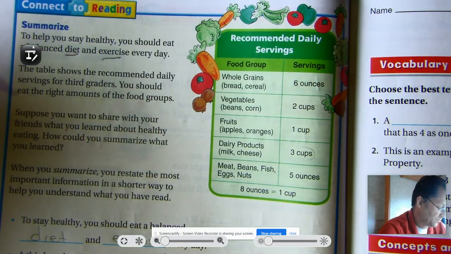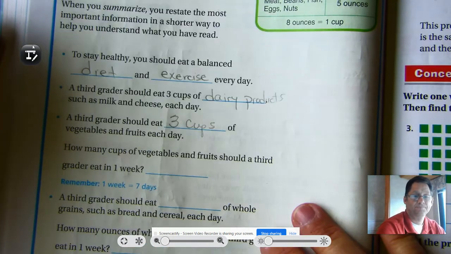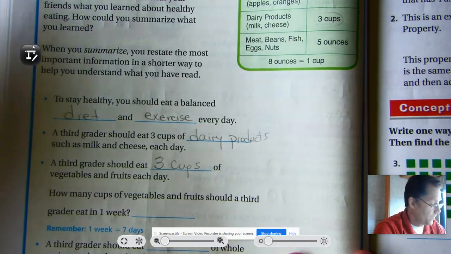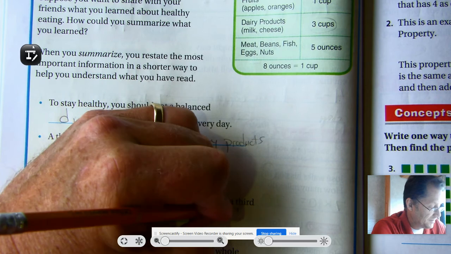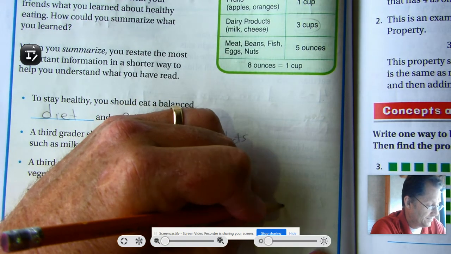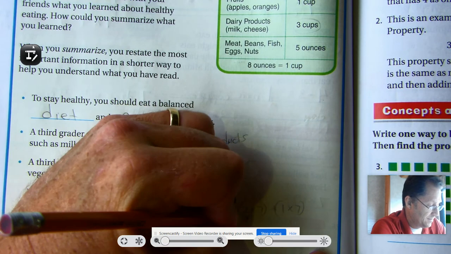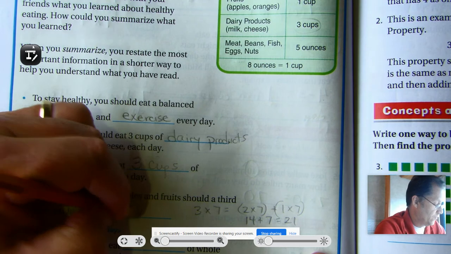How many cups of vegetables and fruits should a third grader eat in 1 week? So we know that they should have 3 cups per day. So 3 times 7 is the same as 2 times 7 plus 1 times 7. 14 plus 7 is 21.